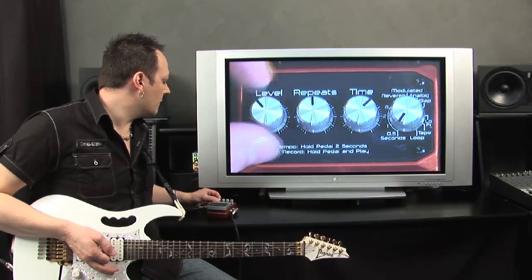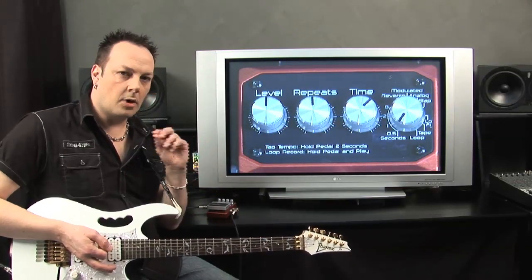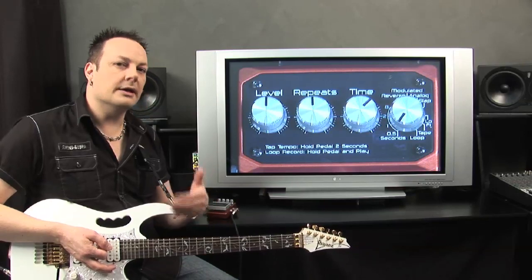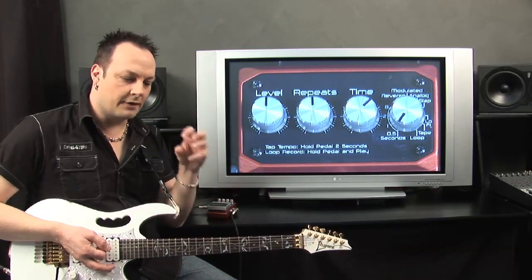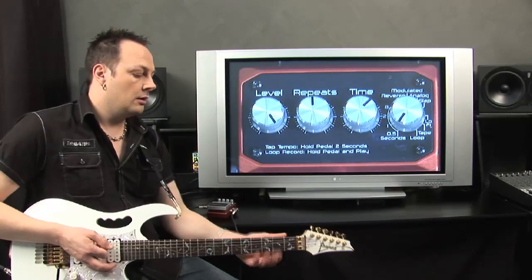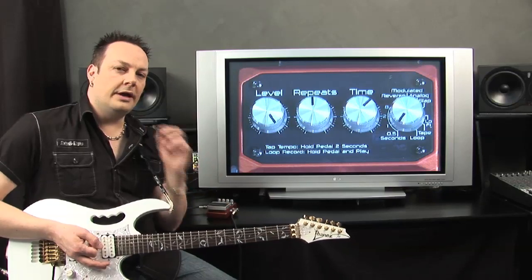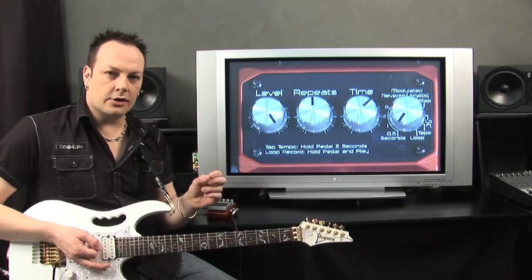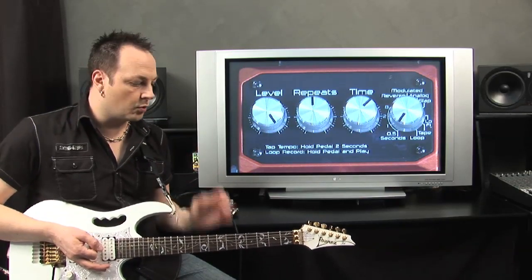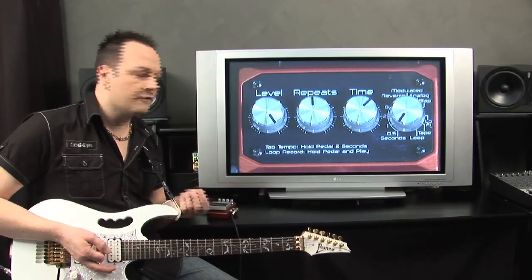If I just turn that up to about half, you can hear my repeated note there now, and it's basically at half value, so half the level of my initial note. If I turn it up to full, the initial repeated note is basically the same level as what I first played, but then it fades out based on the amount of repeats that I have.